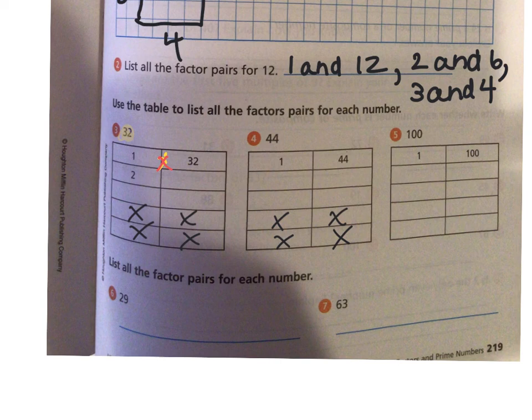So they did that pair. Now, what if I did 2? 2 times something is 32. Well, I know 2 15s is 30, so I'm going to go up one more. I think 2 times 16 is 32.